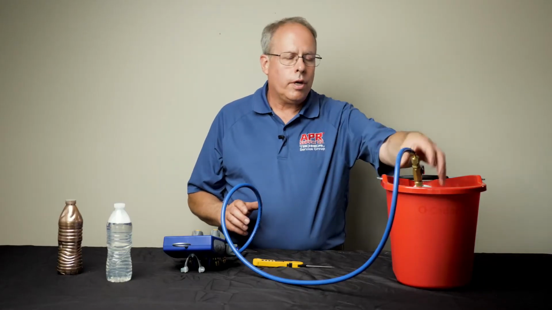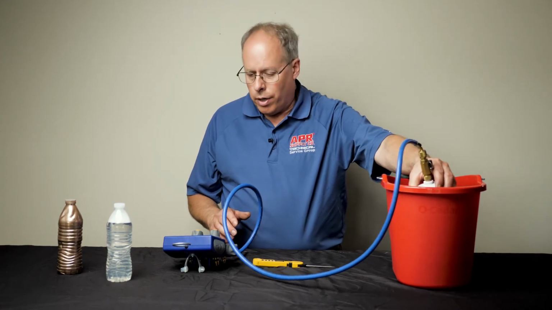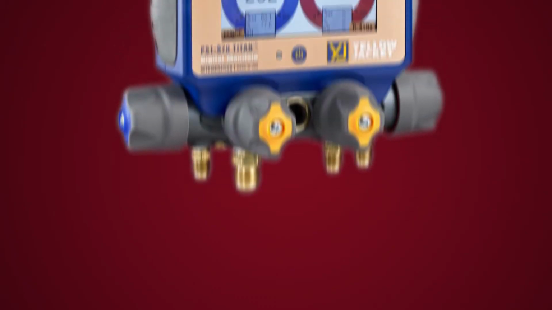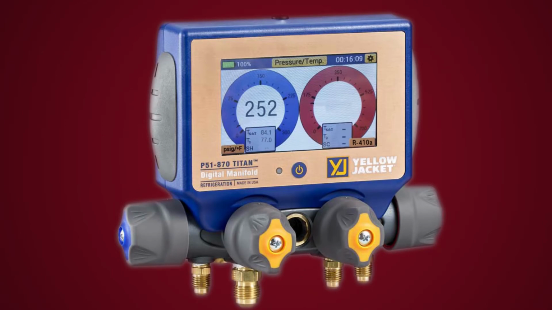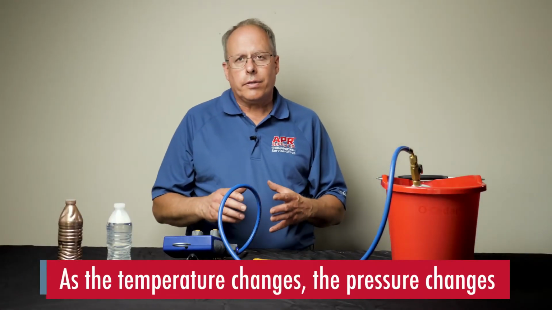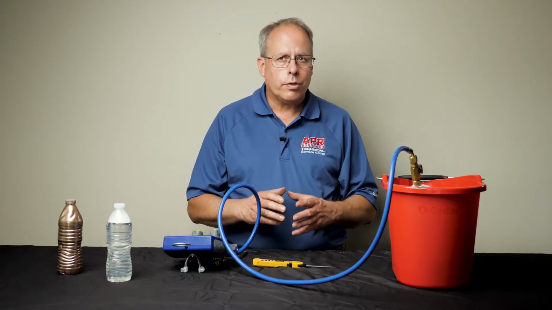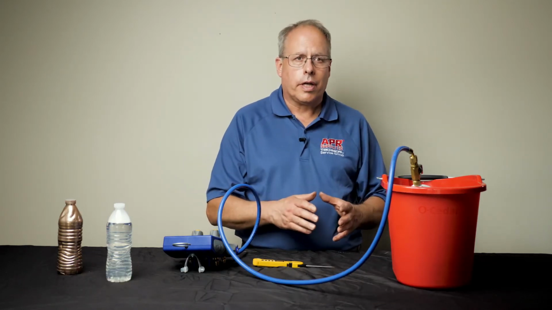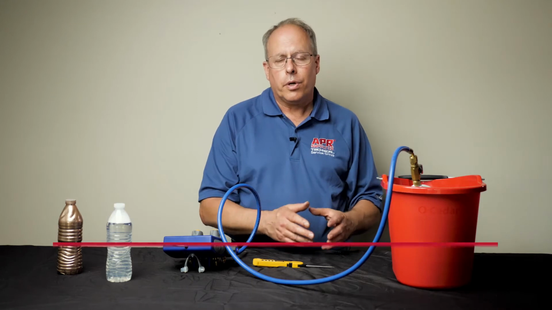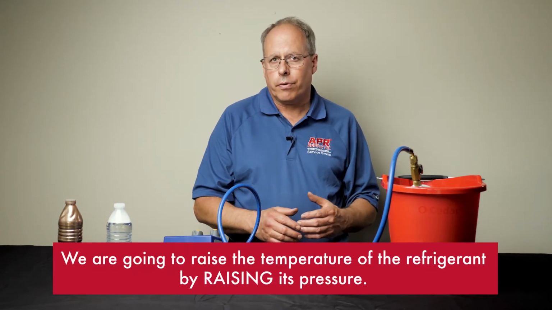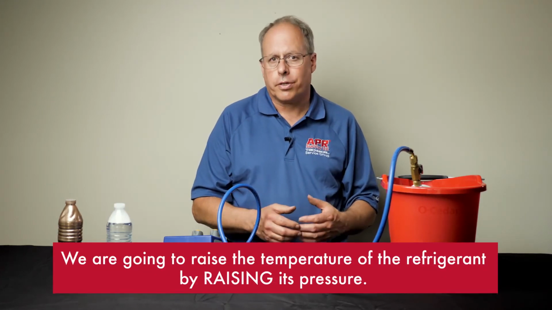After putting the 410A into the warm water, the temperature is rising. The saturation temperature is up to 84 degrees, and the pressure now is up to 252 pounds. As you can see, as the temperature changes, the pressure changes. That also is true in the reverse. And that's what we do with the compressor. We're going to raise the temperature of the refrigerant by raising its pressure.